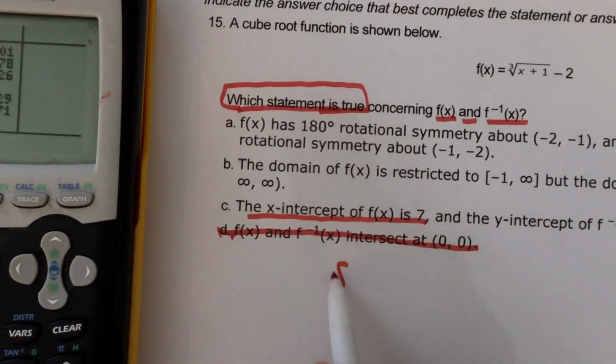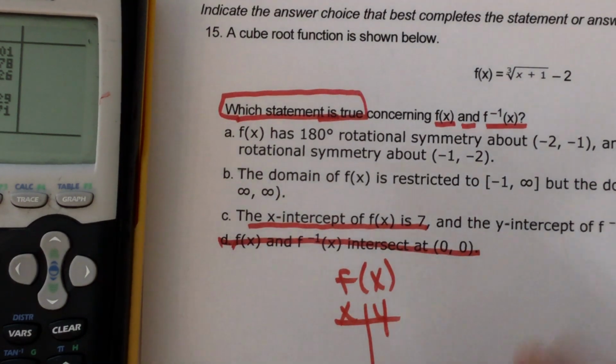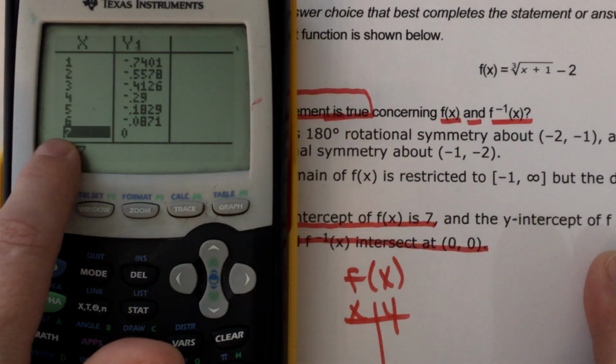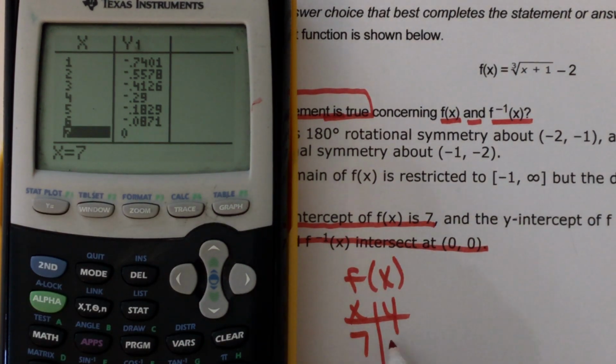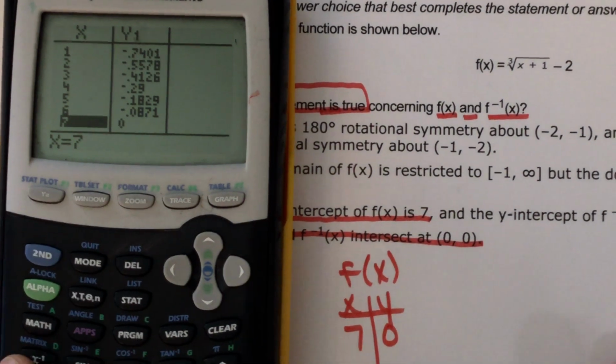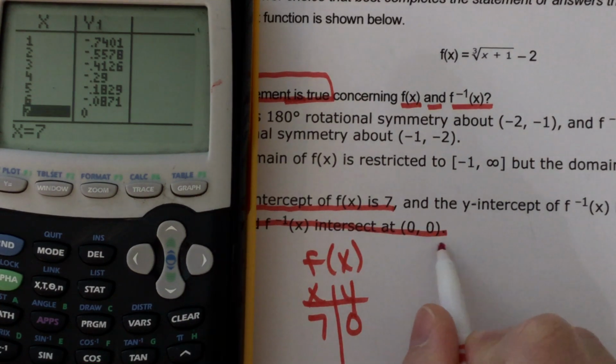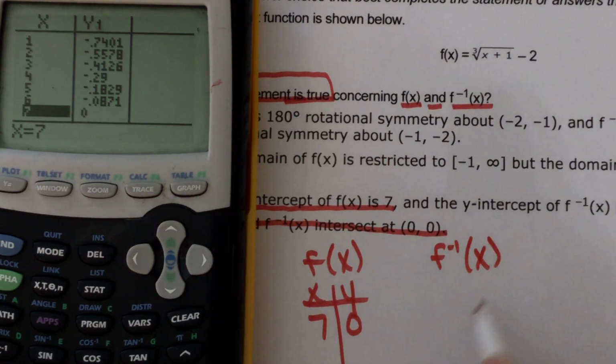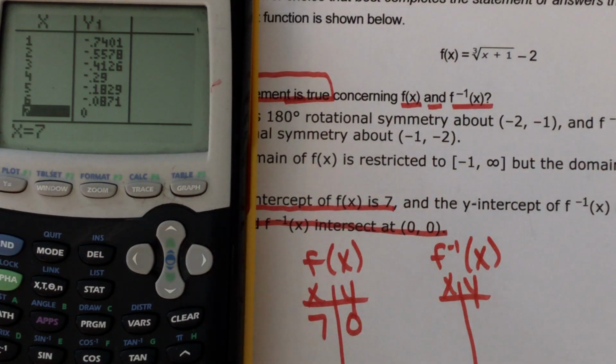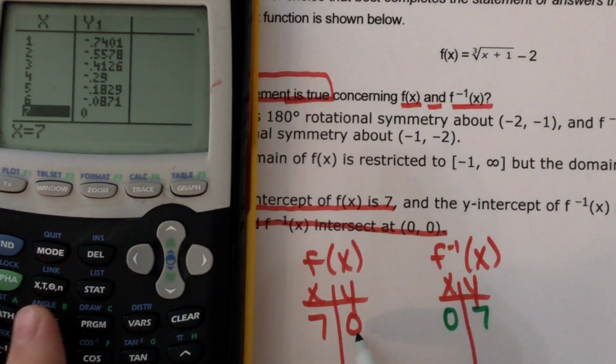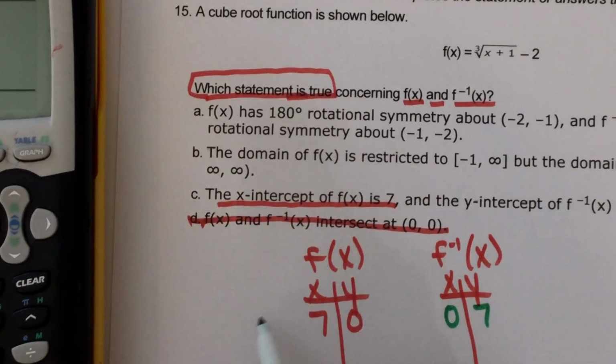Okay, so if I made a table for f of x, and the point is 7, 0, that's the x-intercept. Do you remember how the inverse switches the x and y's? So if I switch the x and the y's, flip, this would be 0, 7. Well, when the y is 0, that's an x-intercept.